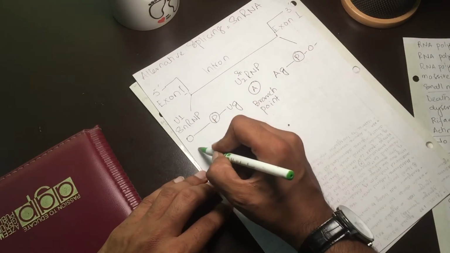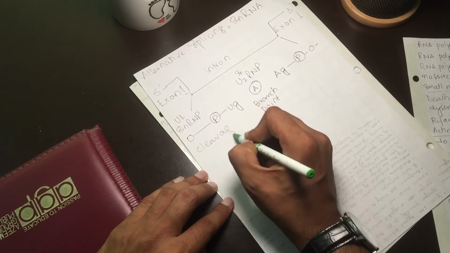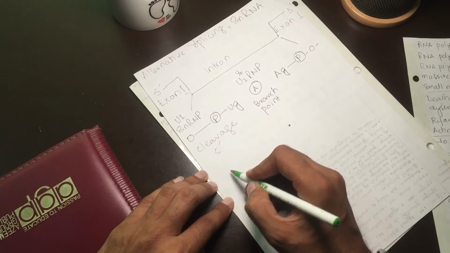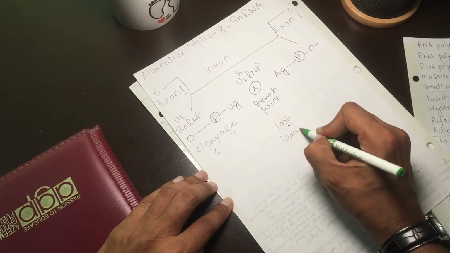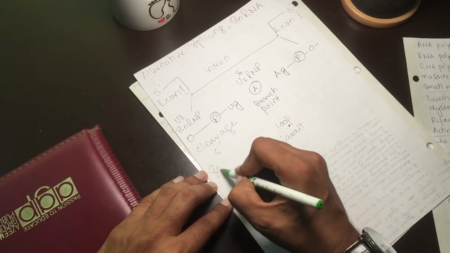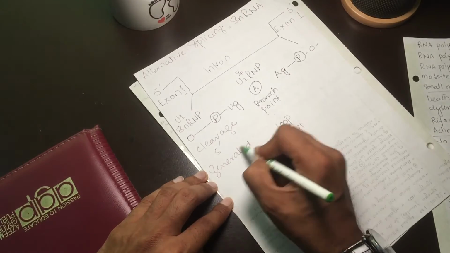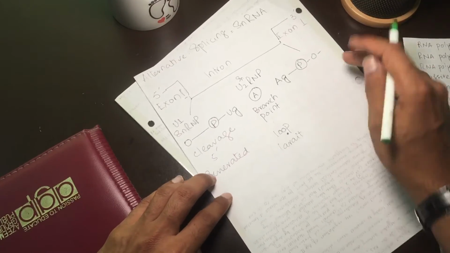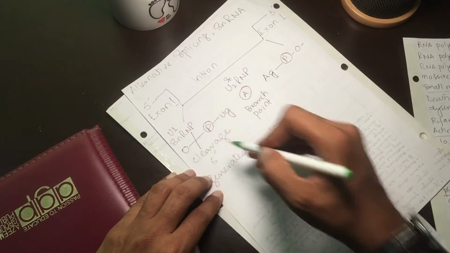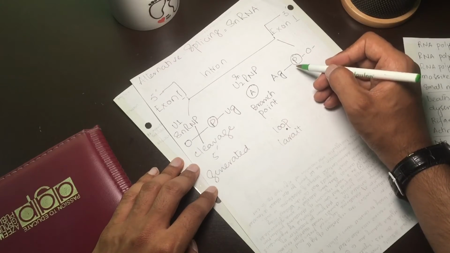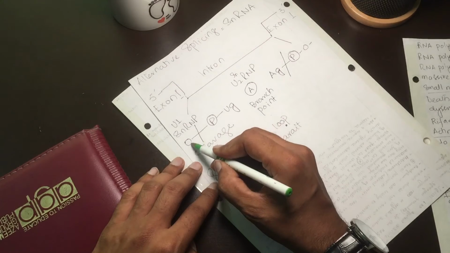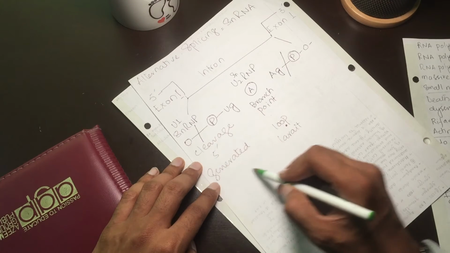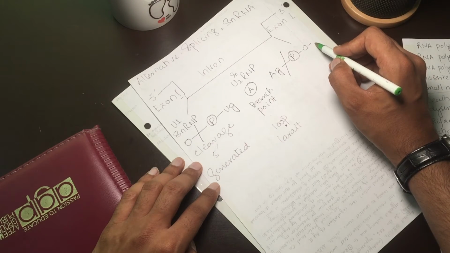When the cleavage happens at the 5' end, the lariat or this loop is generated. When the cleavage happens, the SNRP cuts this, and over here the phosphate bond is cut. So this hydroxyl is bound to the other part of the exon.